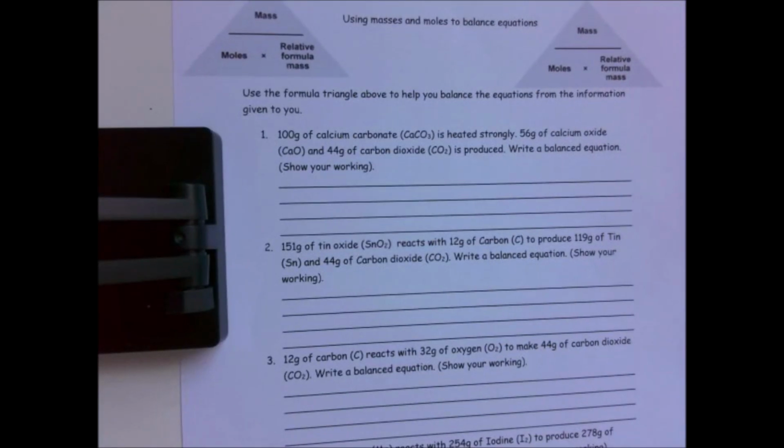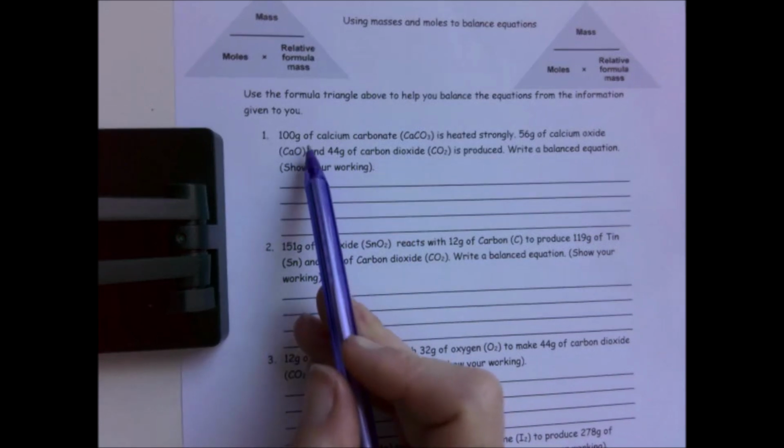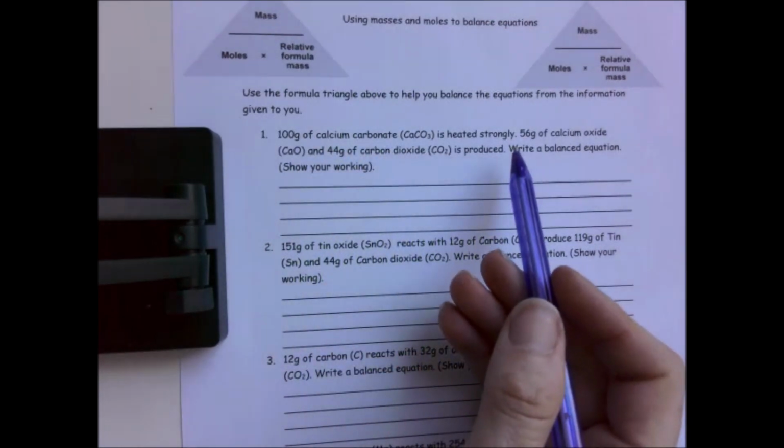Okay, so we're going to try using moles and masses to balance equations. When we've balanced equations previously, we've done it by just balancing the number of atoms on either side of the arrow, but you can also use your masses and moles to work out whether or not an equation is balanced.